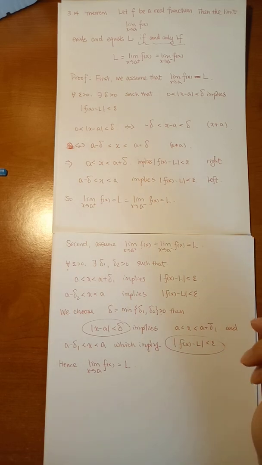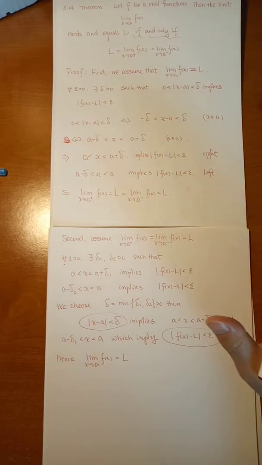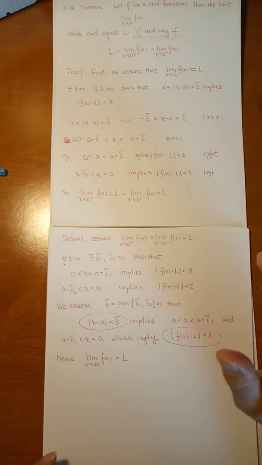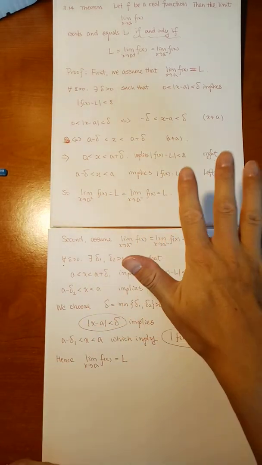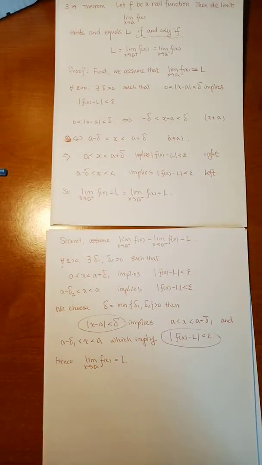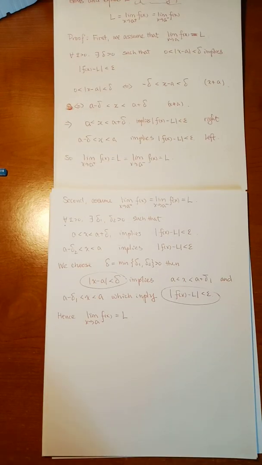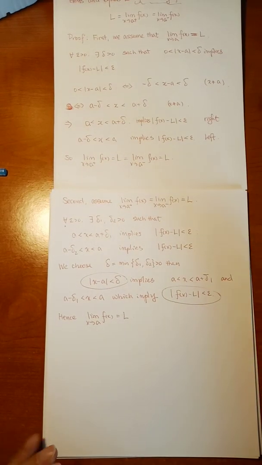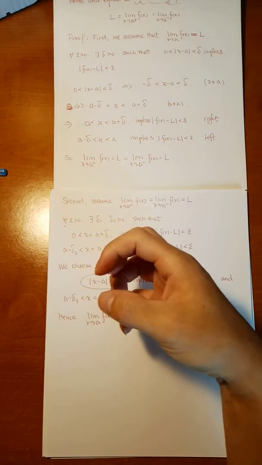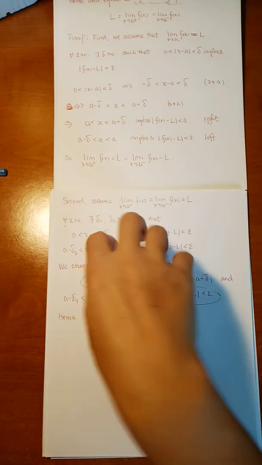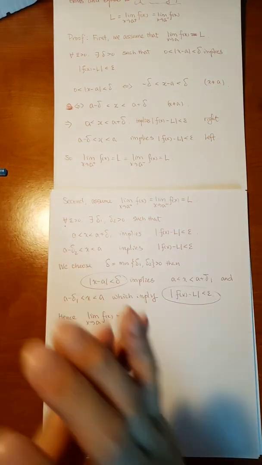Okay, so this is a natural definition from the example, like when the function is only defined on one side of a point. How do you calculate the limit from one side? And also we have an equivalent characterization about the existence of the limit. You talk about the limit from the right hand side, you talk about the limit from the left hand side. If they are equal to each other, the limit itself exists.